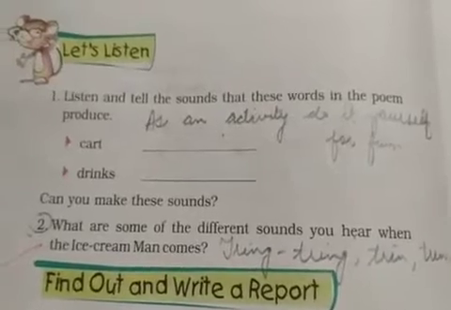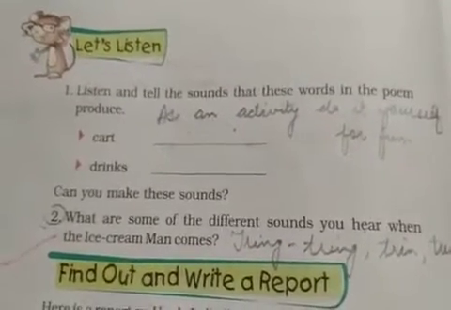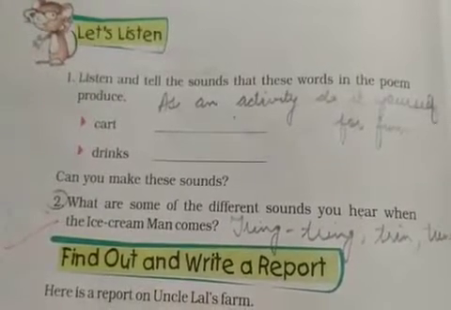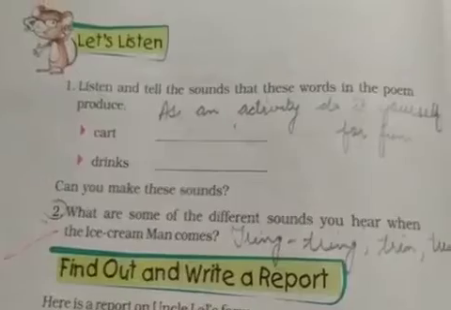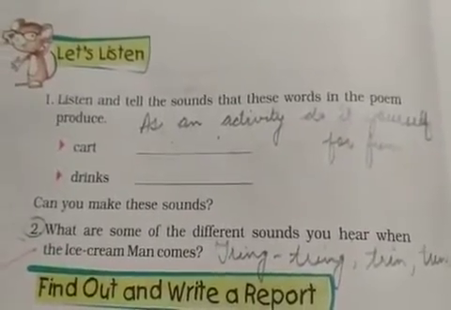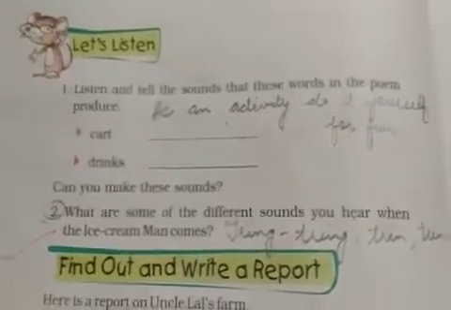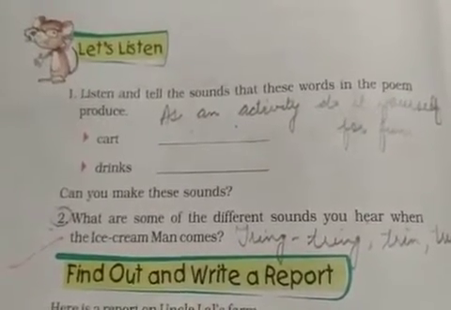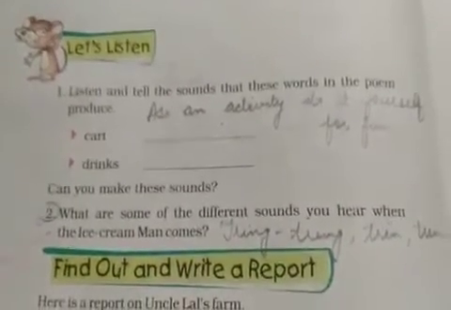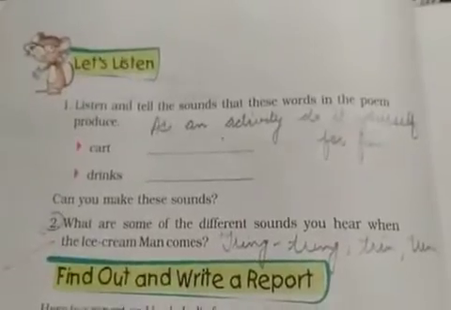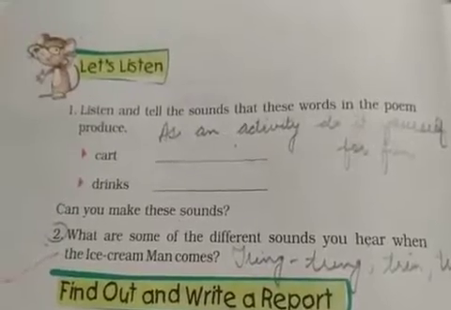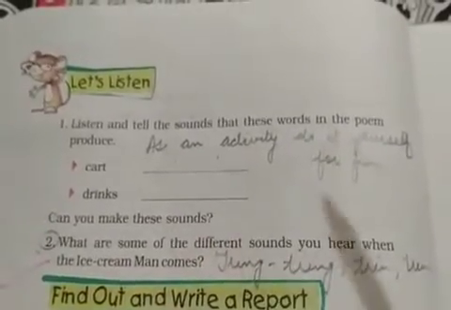Which type of sounds do you hear? Like a cart is a thing on which vendors keep their things. Which kind of sound do you hear from a cart when it comes to your street? And drinks: when there are drink bottles on the cart, the person who has that cart does it like this, tin tin tin tin tin.